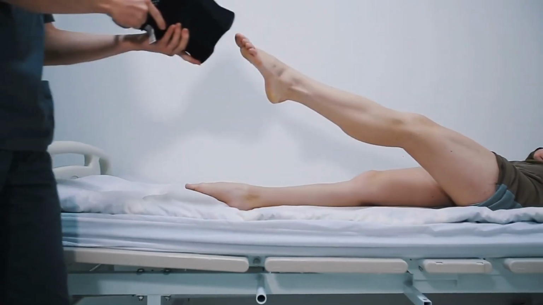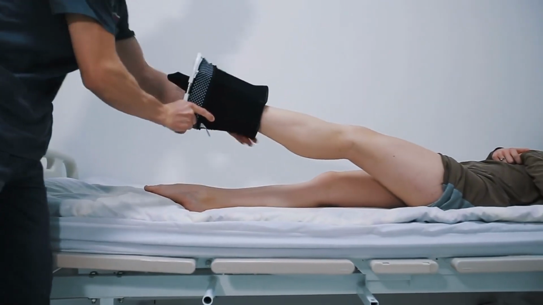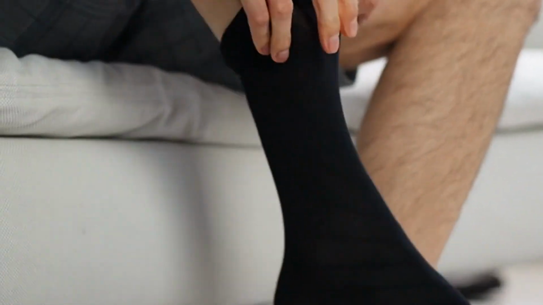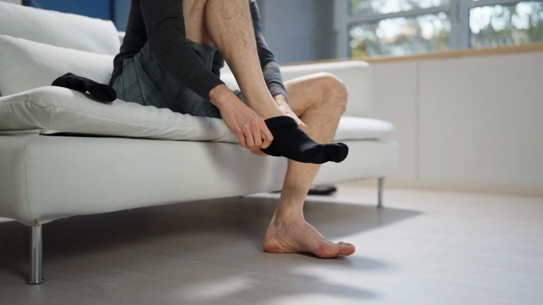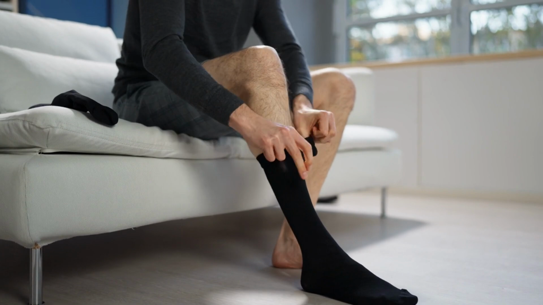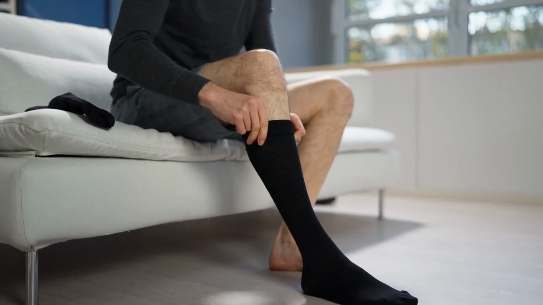Compression stockings can help prevent and manage DVT by improving blood flow in the legs. They apply gentle pressure to the legs, reducing swelling and promoting circulation. Example: compression stockings are recommended for patients at risk of DVT, such as those undergoing surgery or on long flights.